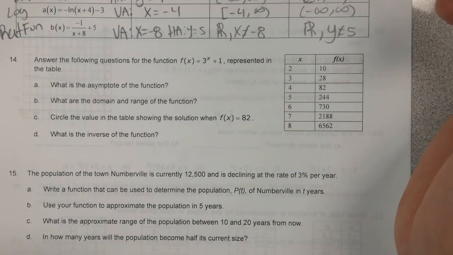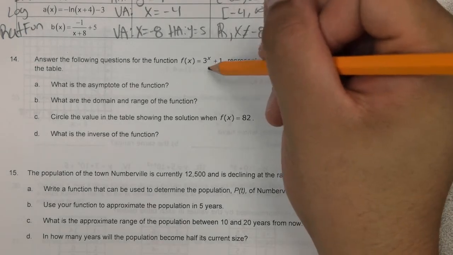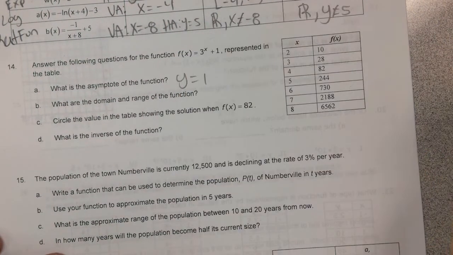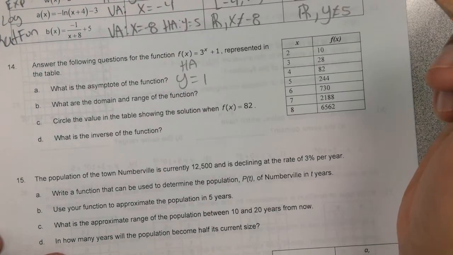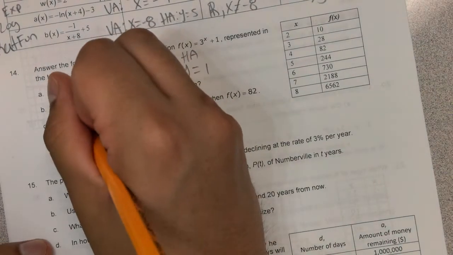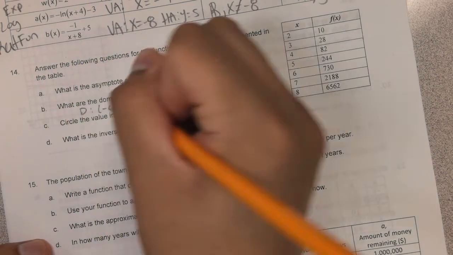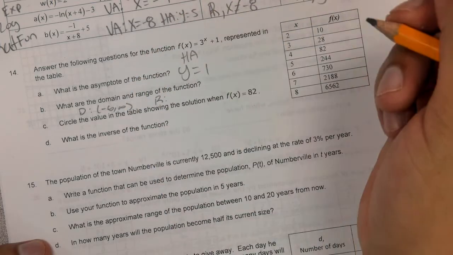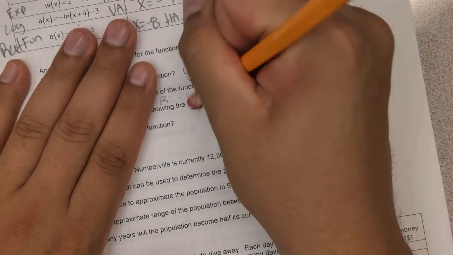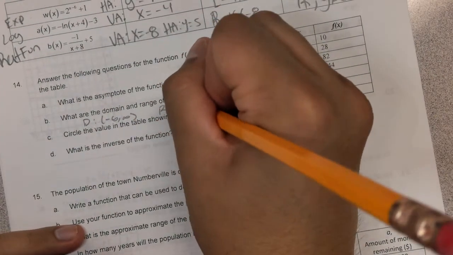Alright, then for number 14, answer the following question for the function 3 to the power of x plus 1. What is the asymptote? We just said it, this is exponential, so it has a horizontal asymptote, so y equals 1. It's an HA. What's the domain and range? For domain, it's all real numbers. And then for the range, if you graph the function, it would be parentheses, 1 to infinity.